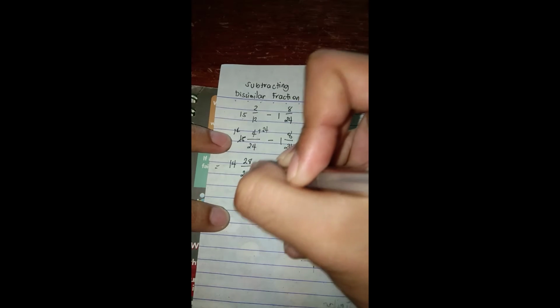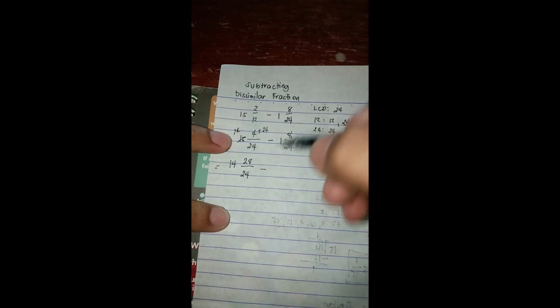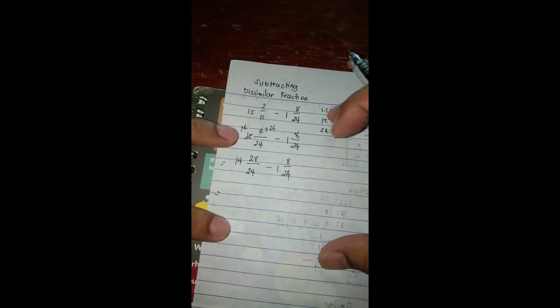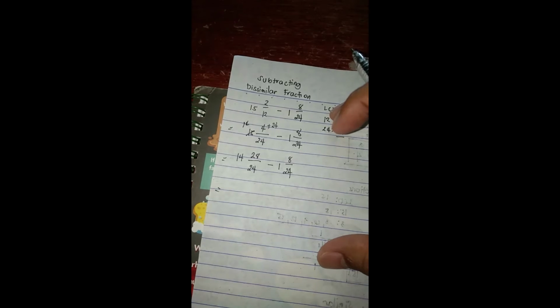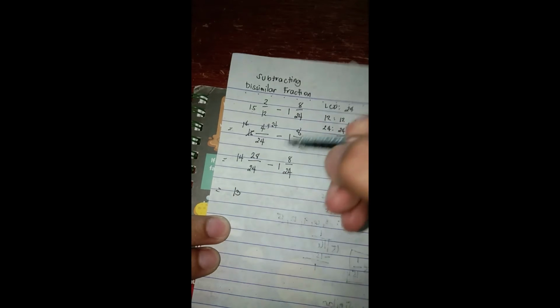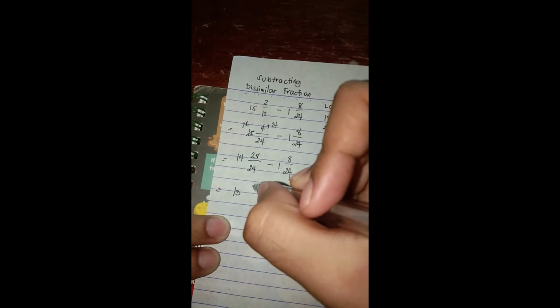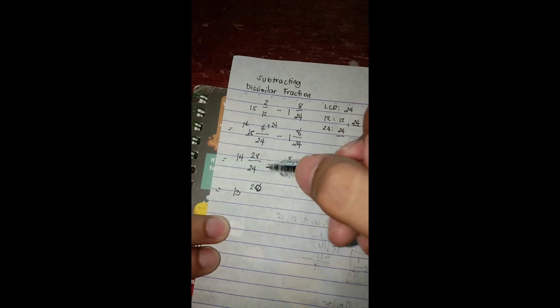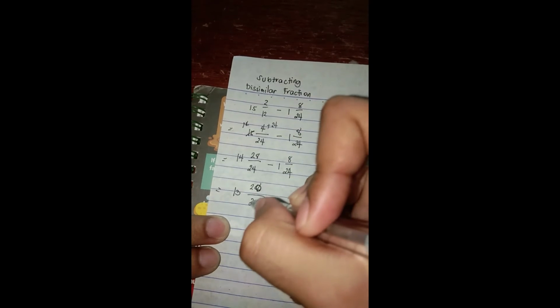Copy denominator 24. Next. So subtract the fraction. So first subtract the whole number. So 14 minus 1, we have here 13. 28 minus 8, we have here 20. Oops, that is 20. So 20. Sorry. Okay. So over 24.